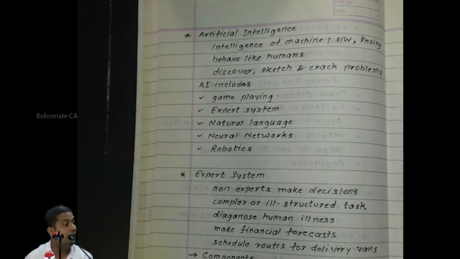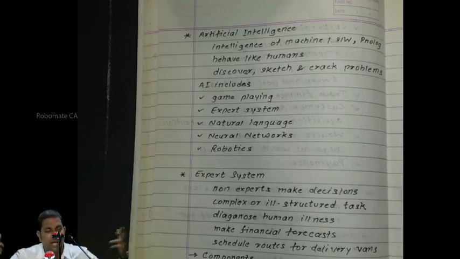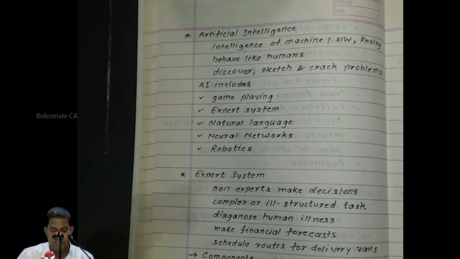It includes playing games. A game like chess requires a lot of thinking. A supercomputer, Deep Blue, had a match with Gary Kasparov, and that computer defeated Gary Kasparov. That means with the n number of programming constraints, we will be able to create a smart computer. Expert system, I'm not talking about right now, I'll discuss it.